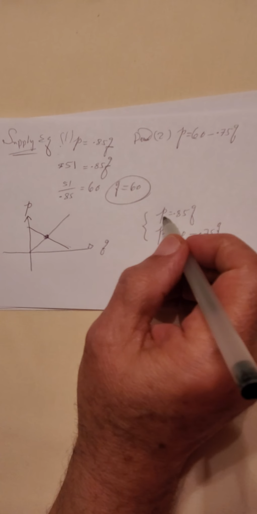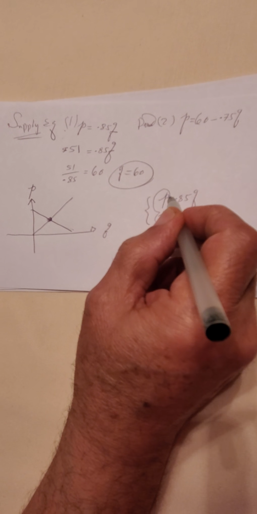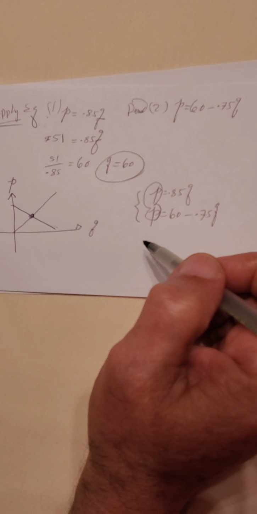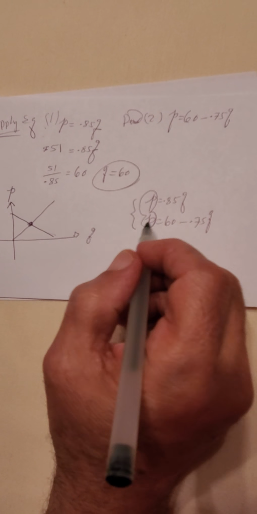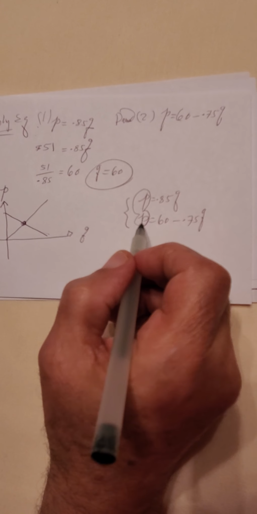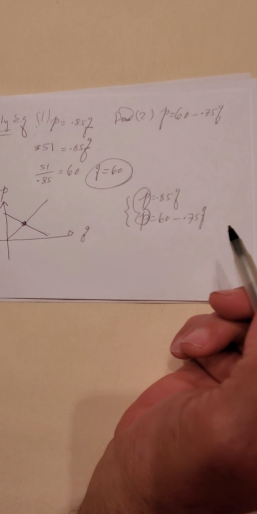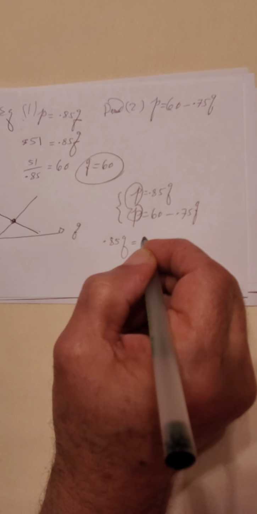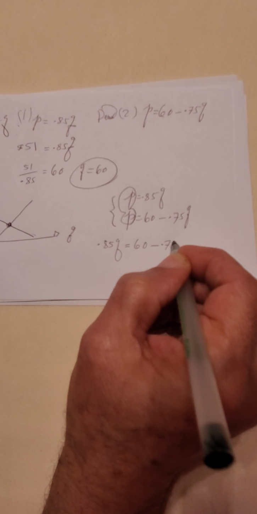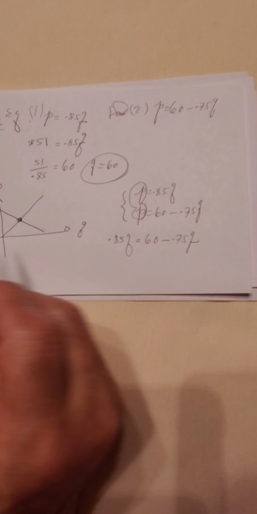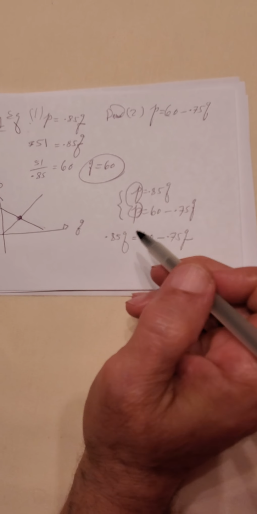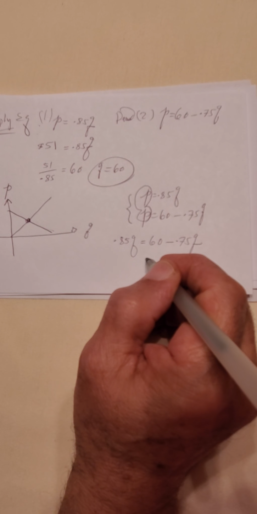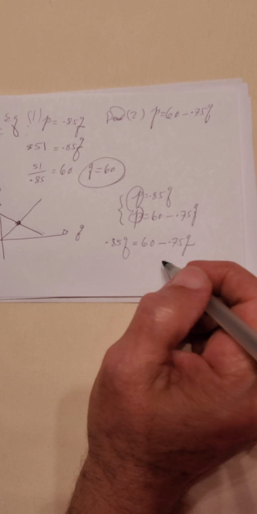How do we solve these? The easiest way is by substitution. Actually, you could do it by the elimination method, or any method. By substitution, since the left-hand sides are both P, it's the same P, therefore the right-hand sides must be the same. 0.85 Q must be the same as 60 minus 0.75 Q. Then we solve this for Q by adding 0.75 Q to both sides.